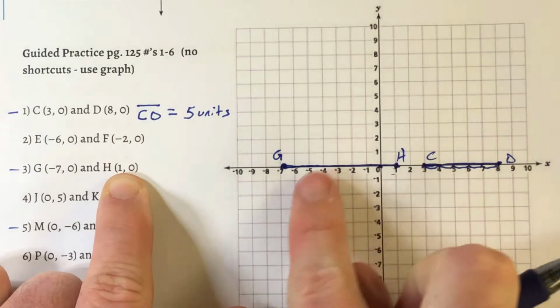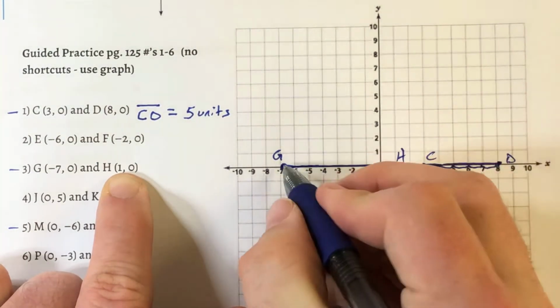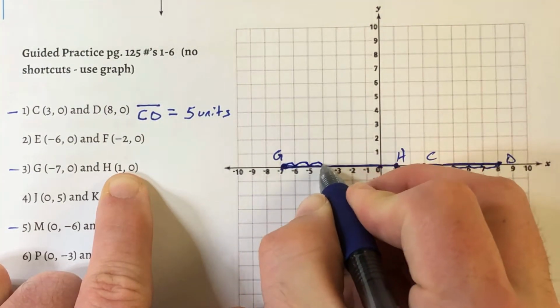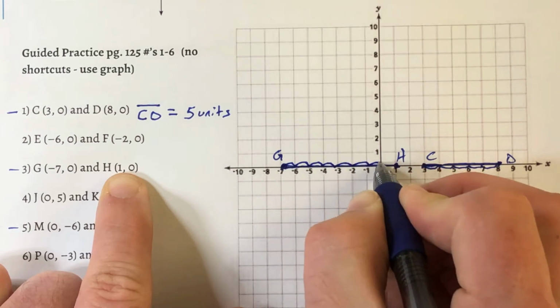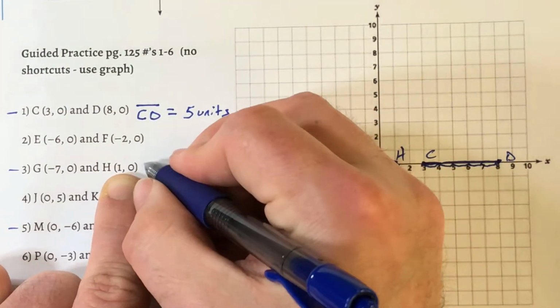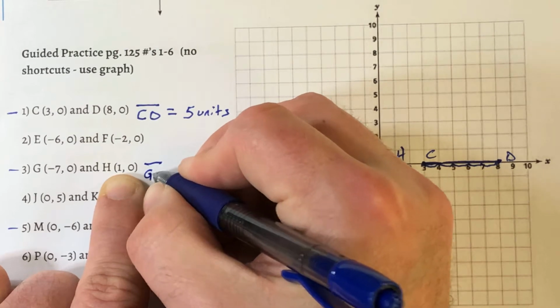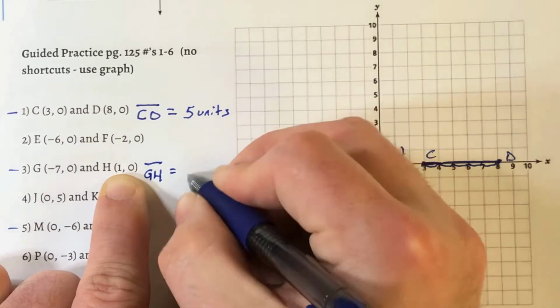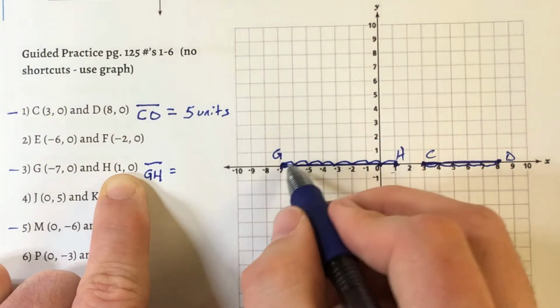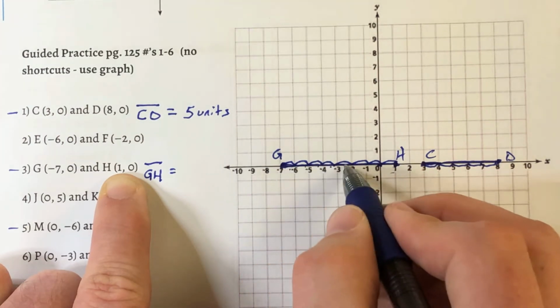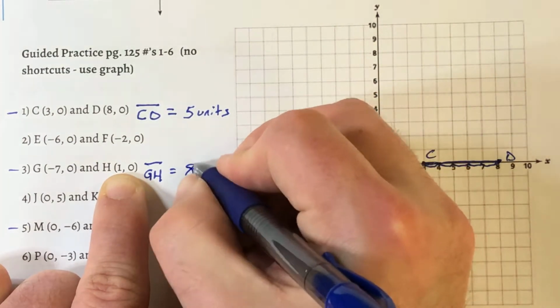And then, again, we're counting by 1, so let's count. 1, 2, 3, 4, 5, 6, 7, 8. So line GH equals 8 units.